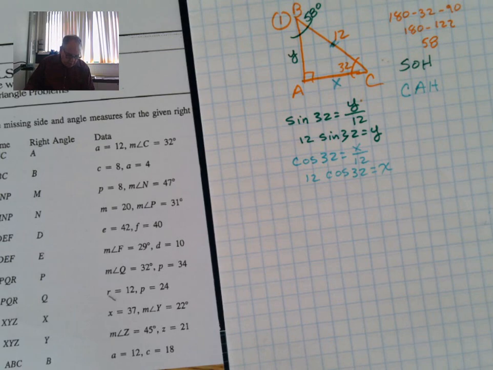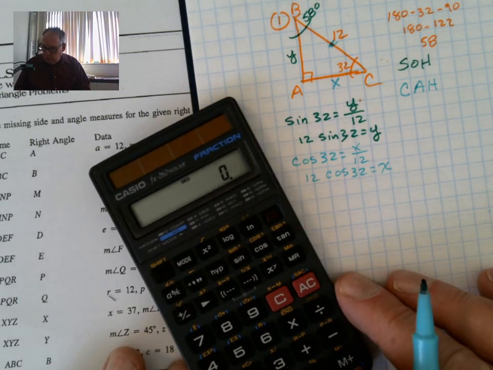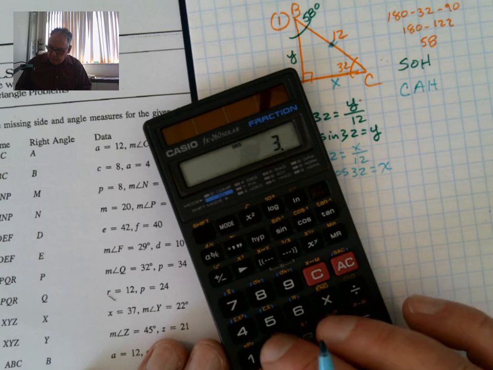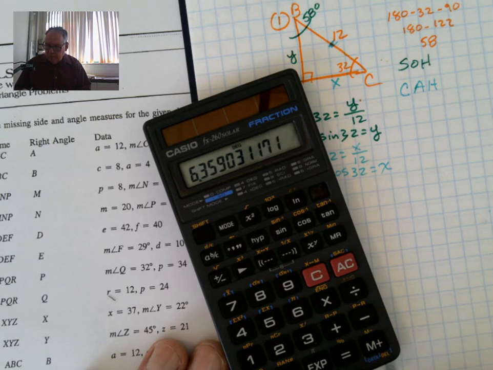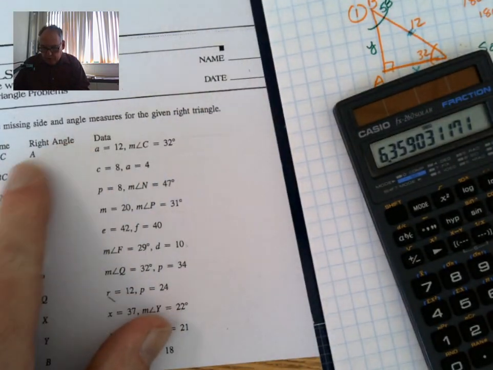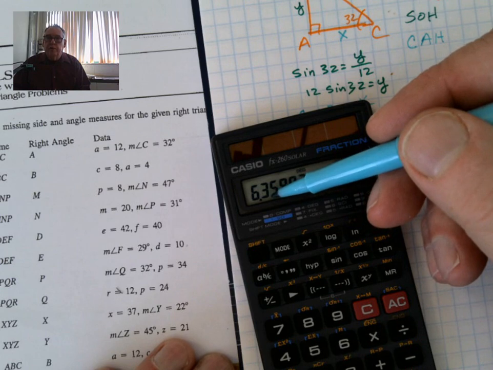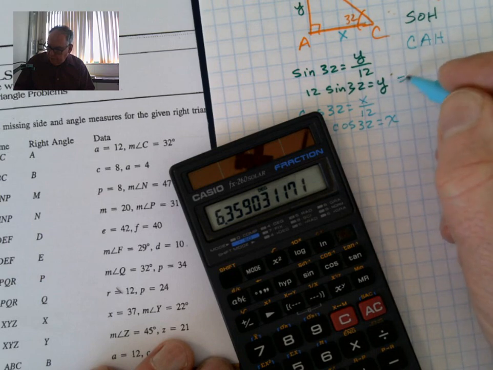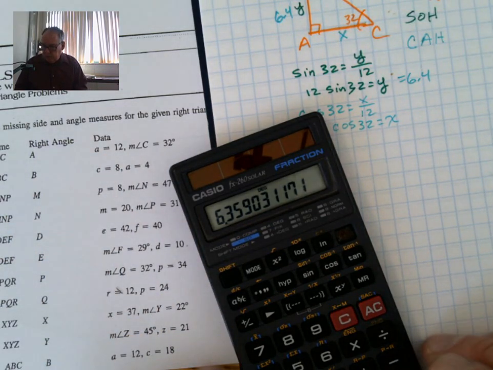Let's get the calculator out here and see what we have. So let's see, clear up. We're going to do 12 sine 32 for the first one. So I have to do 12 times 32 sine, it's a little bit backwards on these older calculators, is 6.35. Now, are they telling us anything about rounding? They're not telling us anything about rounding. This is to a whole number, so I might want to go one decimal, so 6.4 for y. And it doesn't give us any units, otherwise we'd have to add units in there.